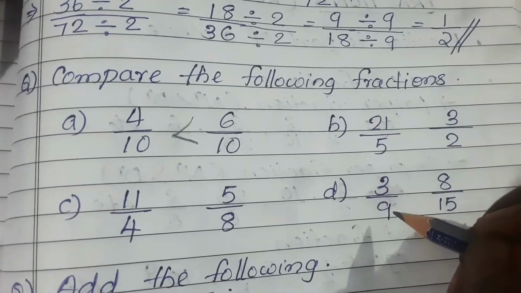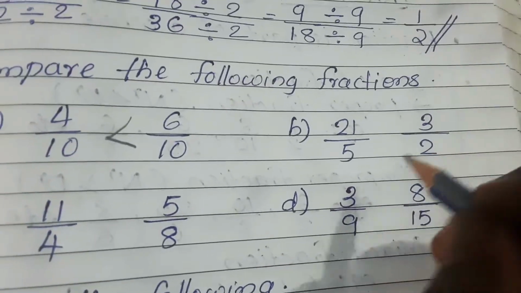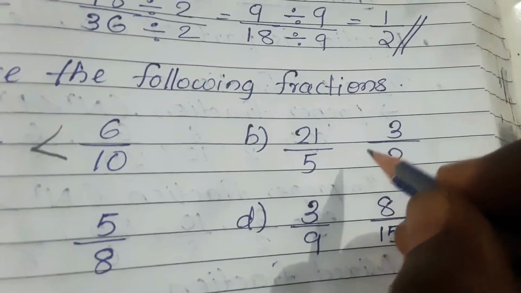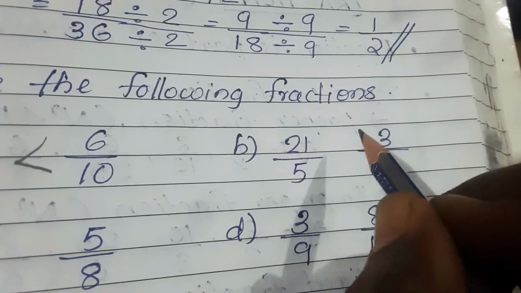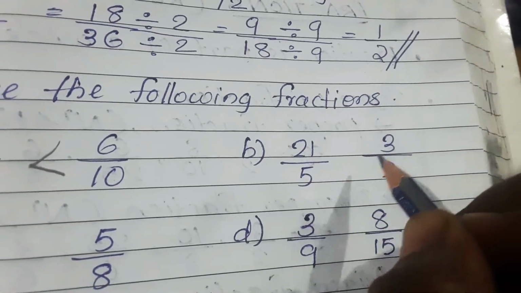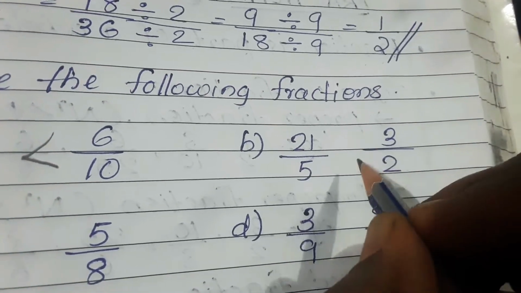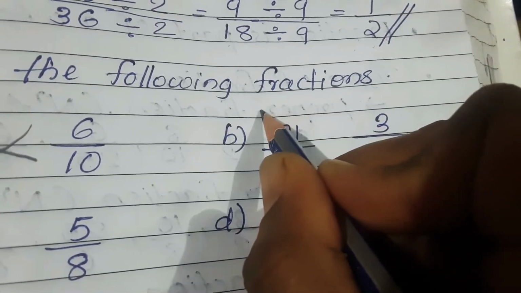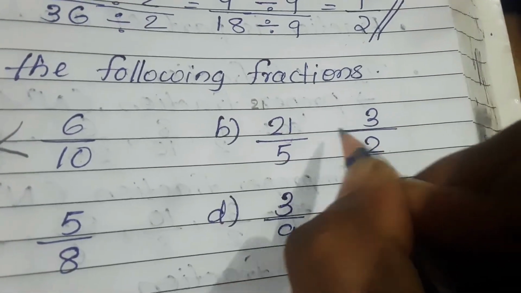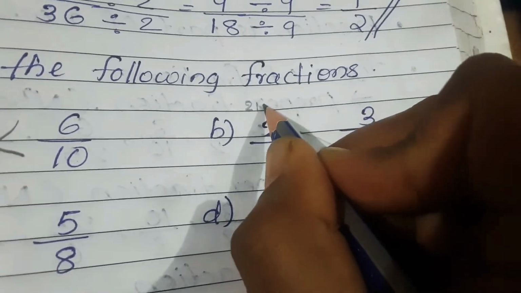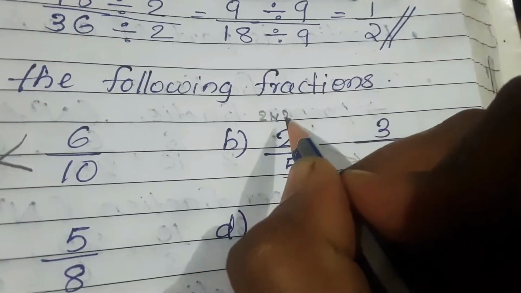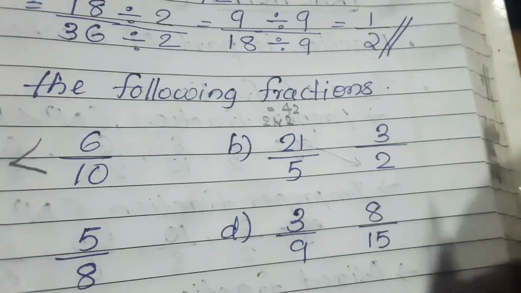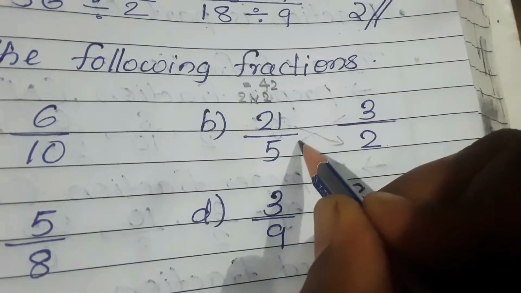But if a question for comparison is given as unlike fractions, then you have to take the cross product and then check which is the bigger one. That fraction will be the bigger fraction. Okay, so take the cross product. You can write over here 21 into 2. 21 you can multiply with 2. 21 into 2 is, what is that children? 2 ones are 2, 2 twos are 4. That is 42. Then multiply 3 with 5.